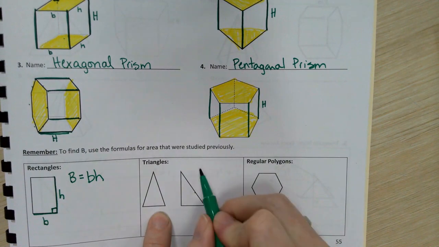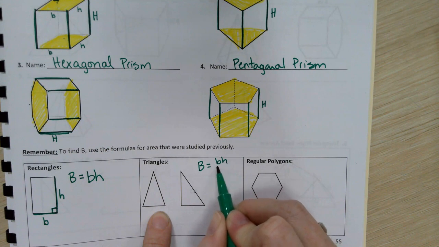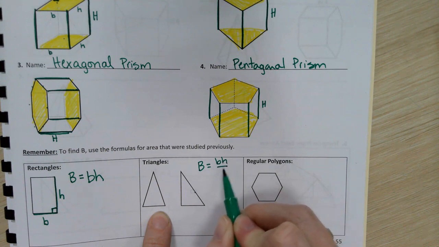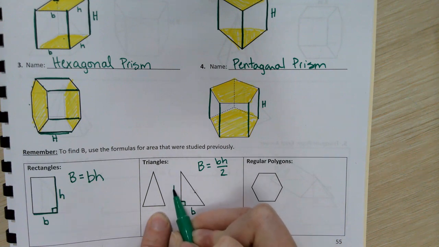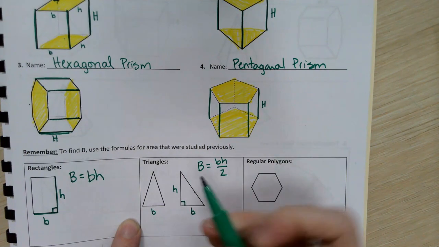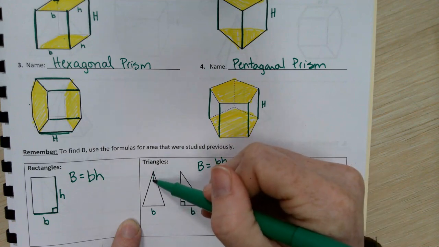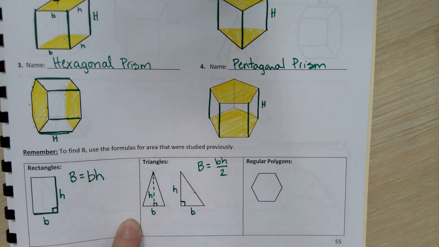Thinking about triangles, back when we were finding area of triangles, we use lowercase b, lowercase h divided by 2, which if there was a right angle in a triangle meant that we could use 2 of the sides. So it might look like that with the base and the height. Or if there was not a right angle visible, then we often drew our height in through the middle.